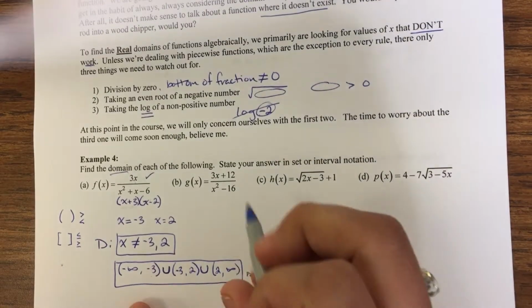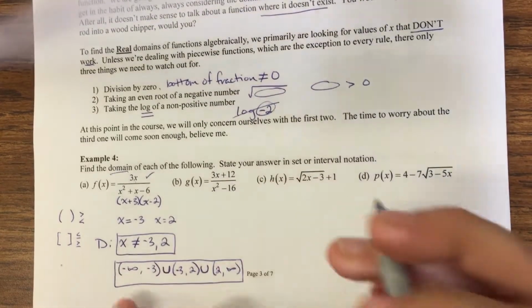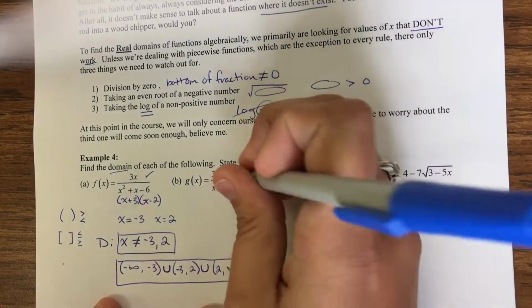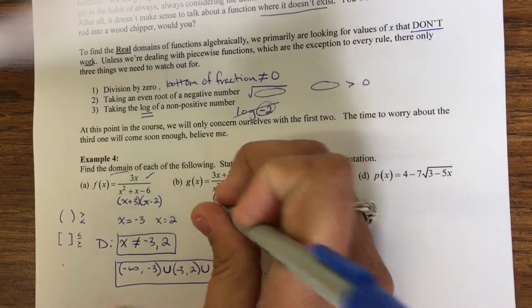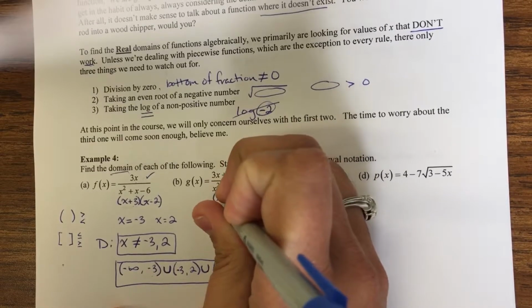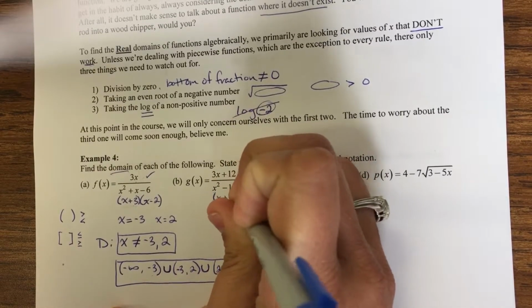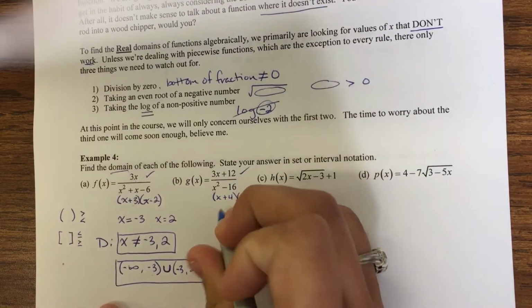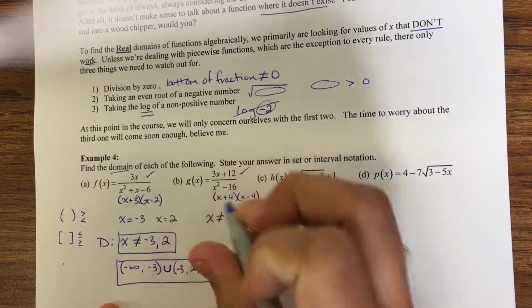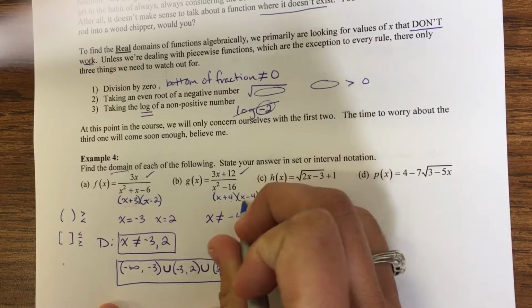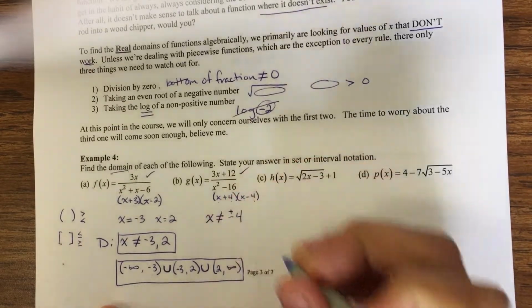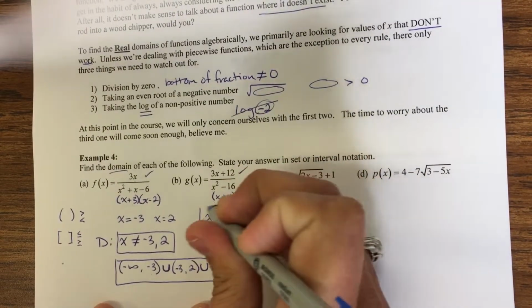Okay? Looking at the next one, again, there's no square roots, there's no weird things in the top, so we're good. But look at the denominator. The denominator factors. This is a difference of two squares, so this is x plus 4, x minus 4. So this tells me that x cannot be -4 or +4, which they most of the time write this way. So this would be the domain.